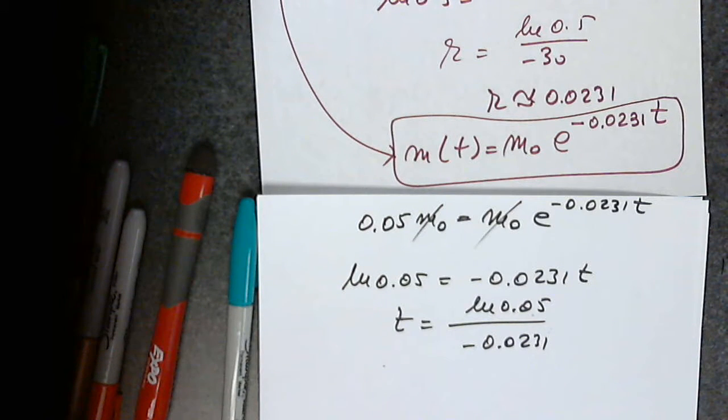I can't get a negative number. Oh, I didn't put a negative answer. Yes, that's why. I can't get a negative answer. That's not possible. Okay, divided by negative 0.0231. When I try to be innovative, that's what happens.